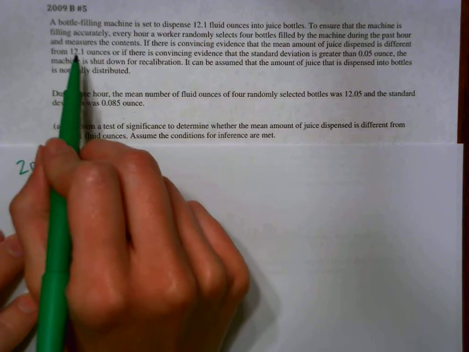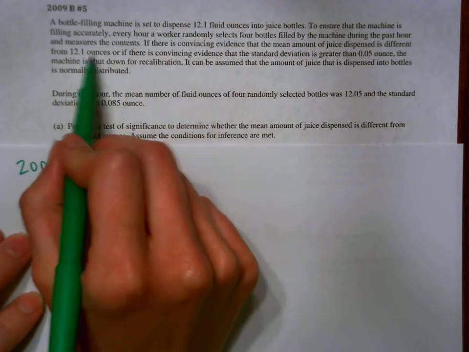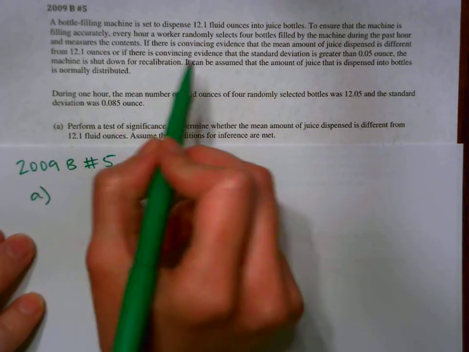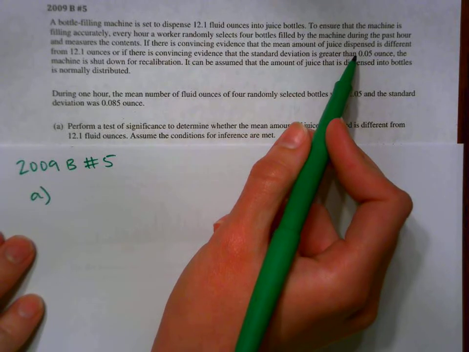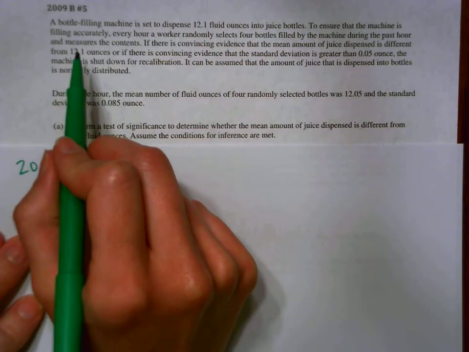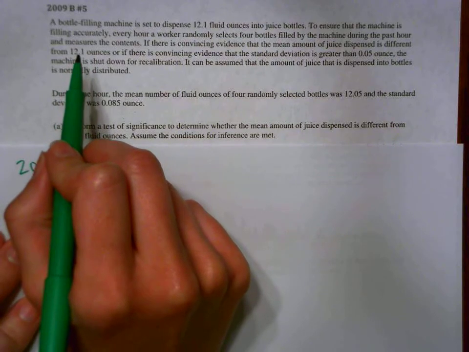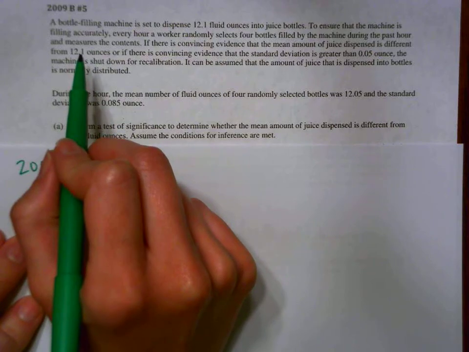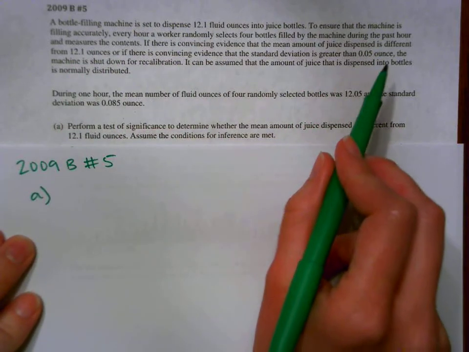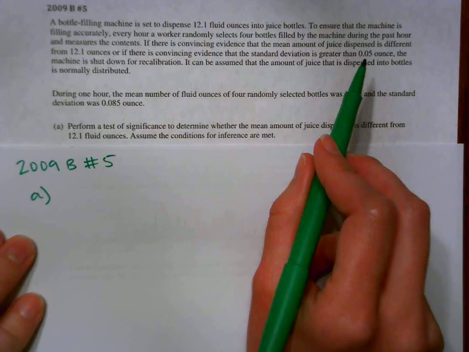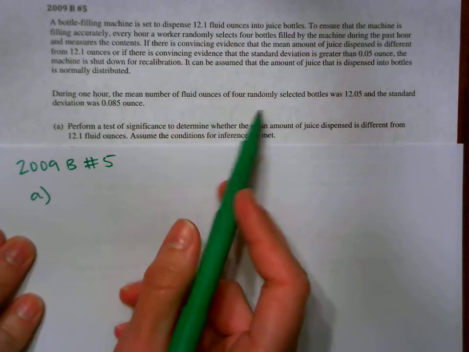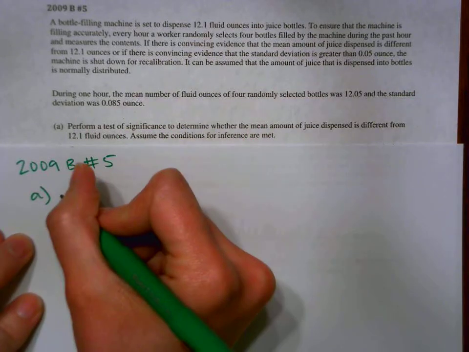So this is saying that the mean is 12.1 and the standard deviation, that's what they want it to be, right? We don't want it to be different than that. That's kind of like your ideal population. We're trying to test, is our population mean different than 12.1 or our population standard deviation greater than 0.05.